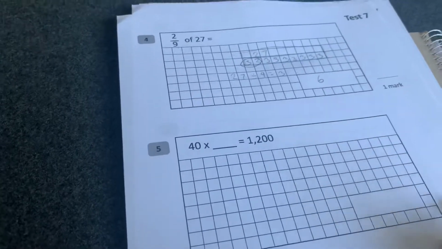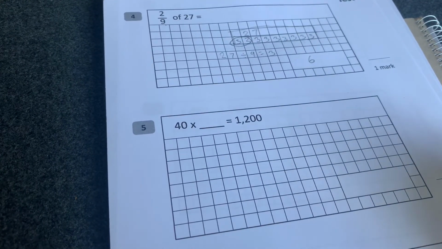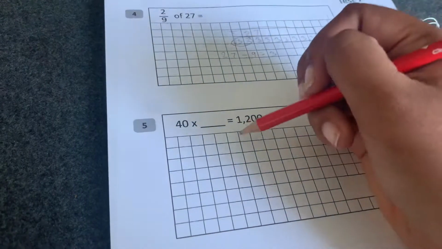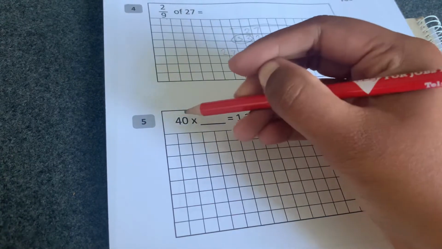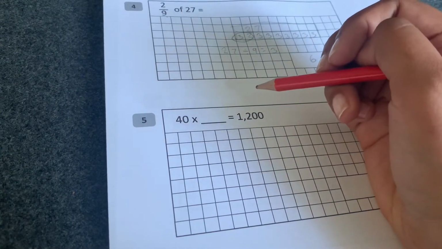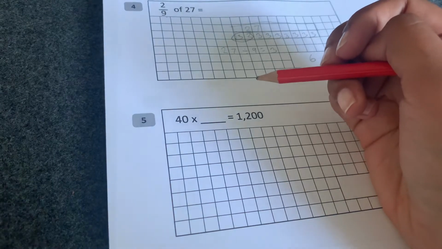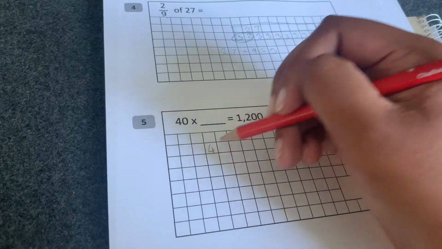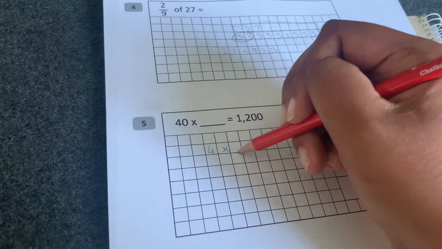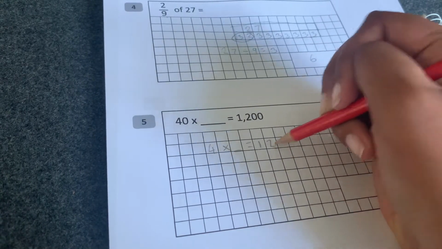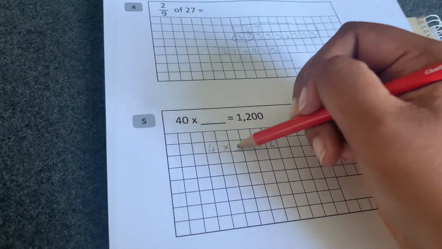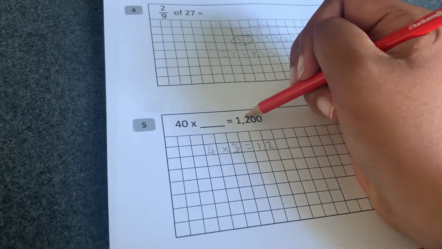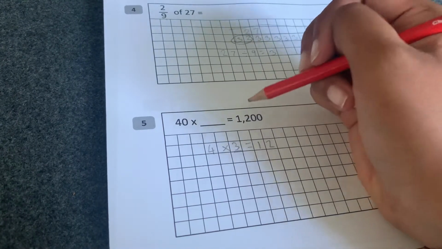Number 5, 40 times something is 1,200. Now, I'm going to use my times table facts again, because I should be able to recognise patterns in calculations like this. So what I see here is 4 times something equals 12. I know that 4 times 3 is 12, but 40 times 3 might not be 1,200, so I'm going to check.